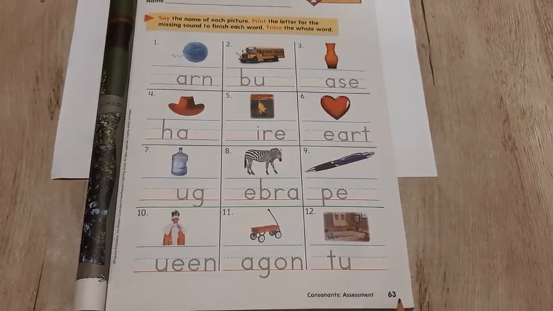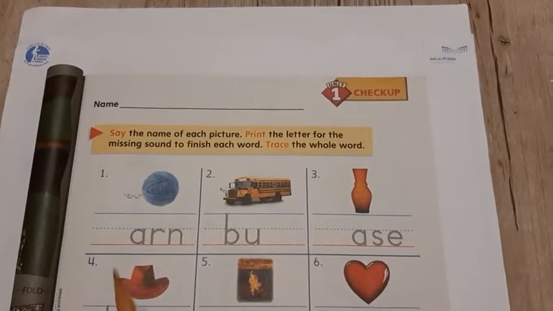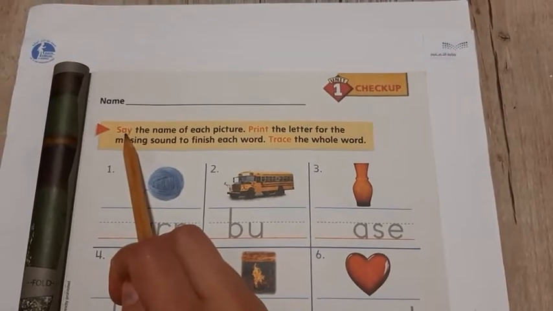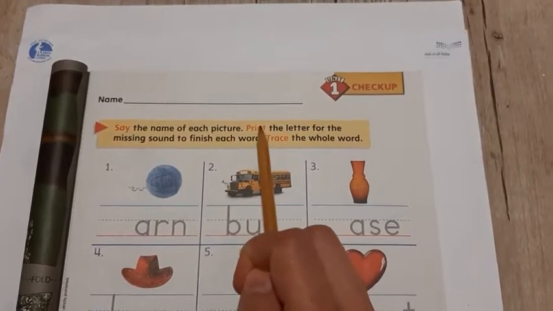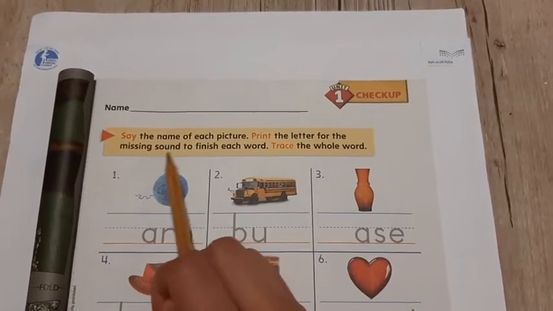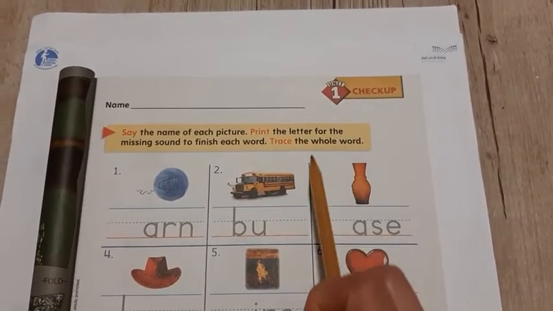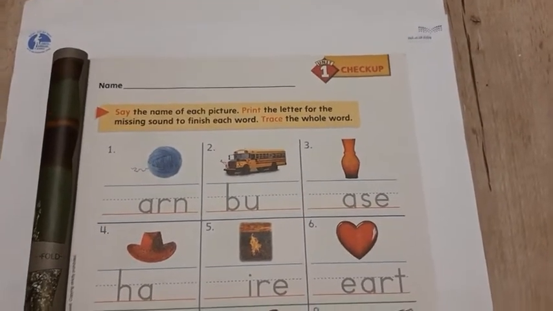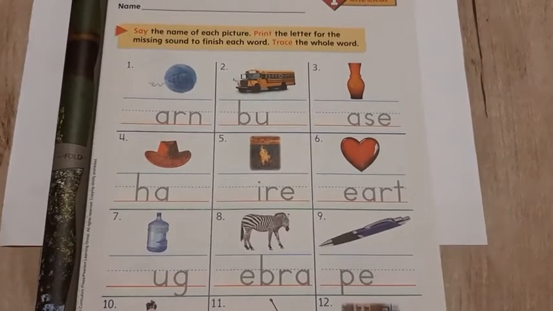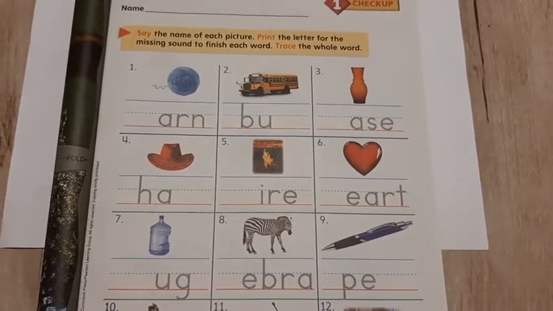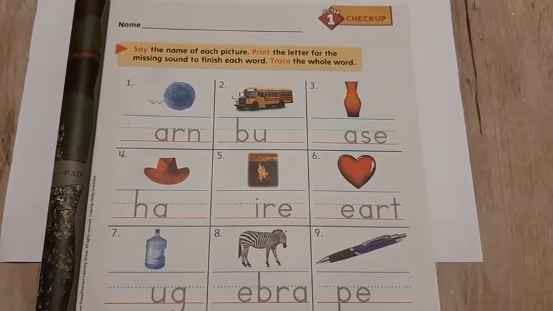Are you ready? As we always do, before we write anything, we read the instructions. So the instructions say the name of each picture. Print the letter for the missing sound to finish each word. Trace the whole word. So we have to look at all the pictures and look for the missing sound and write it down. Then we trace the whole word. Okay? Are you ready? Let's start.